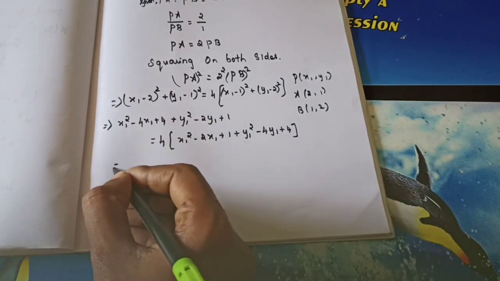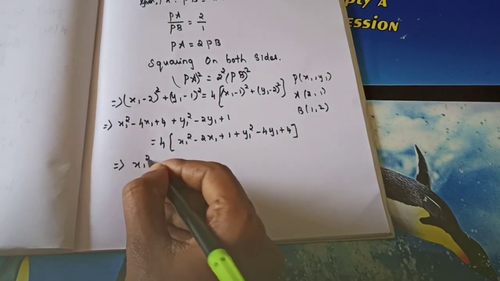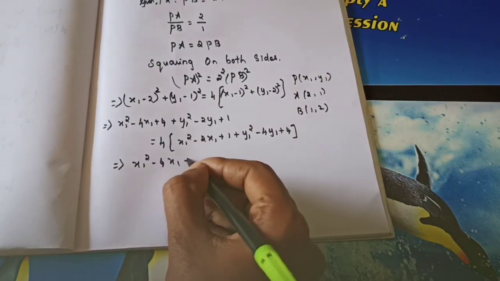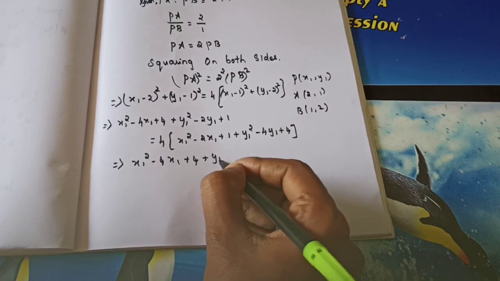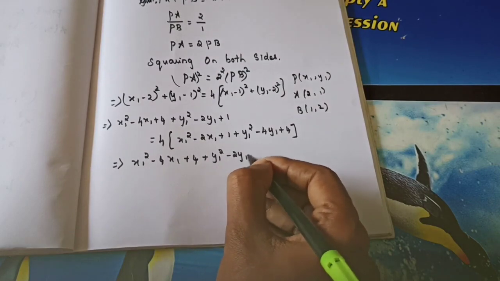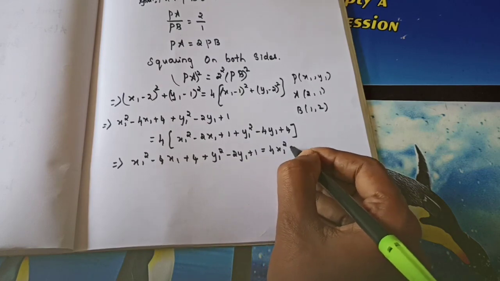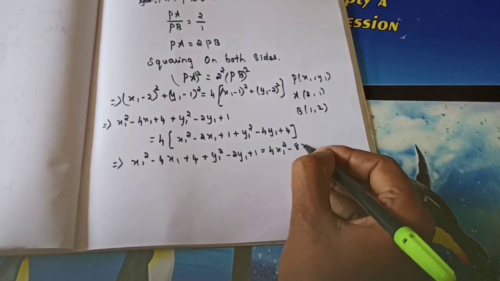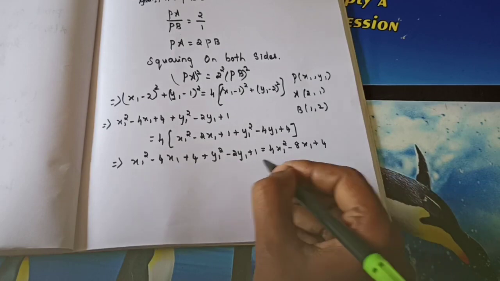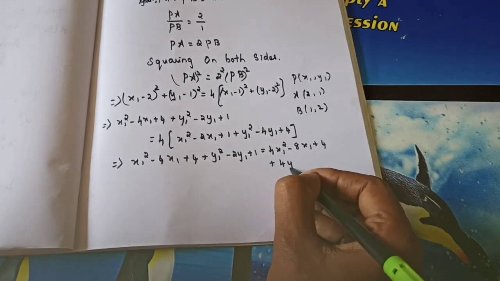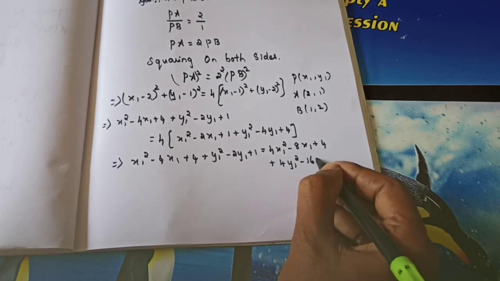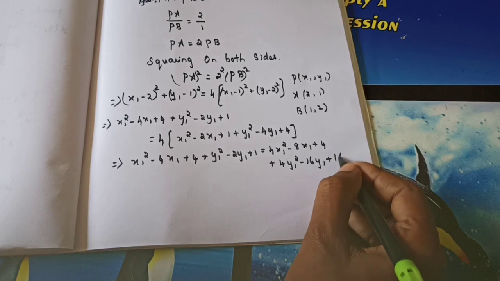Okay. Multiply inside, that is x1 square minus 4x1 plus 4 plus y1 square minus 2y1 plus 1. Multiply inside, 4 into x1 square minus 4 to 8x1 plus 4 plus 4y1 square minus 16y1 plus 16. Okay.